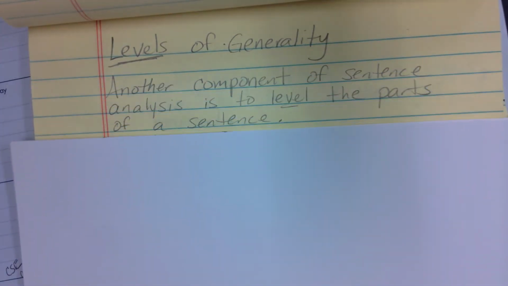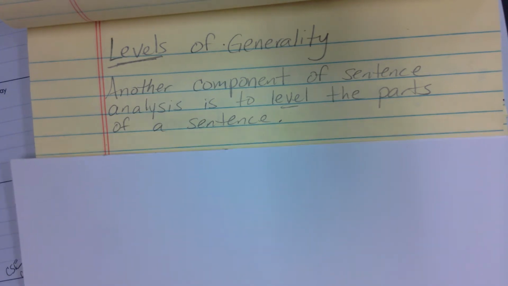The purpose of today's video is to help you understand the basics of the next new skill that we're going to add to our understanding of Christensen, and that's levels of generality, which you're going to hear me most likely just call levels. It's another component of sentence analysis. All right, we're going to talk about how we level the parts of a sentence.